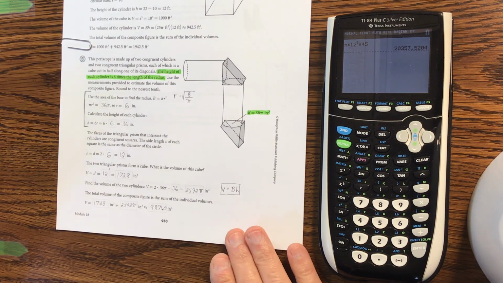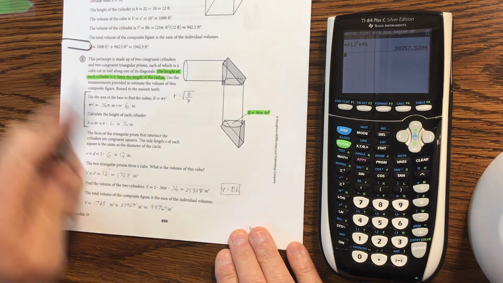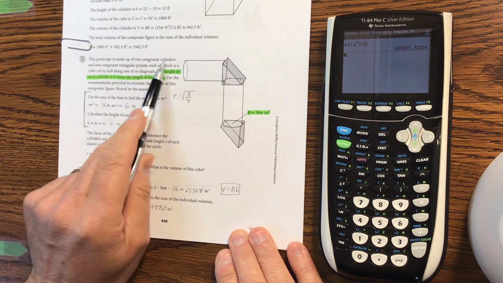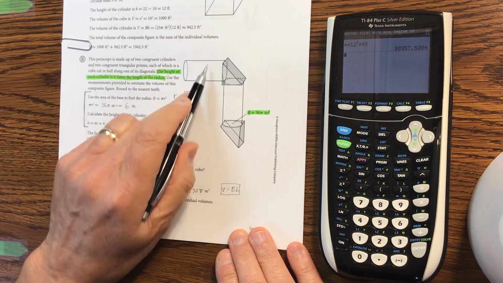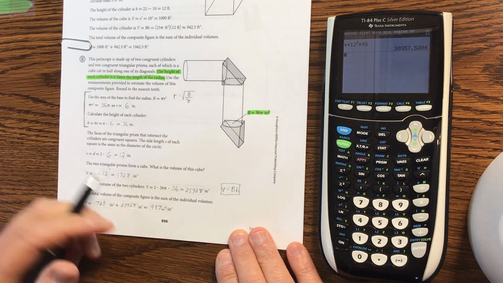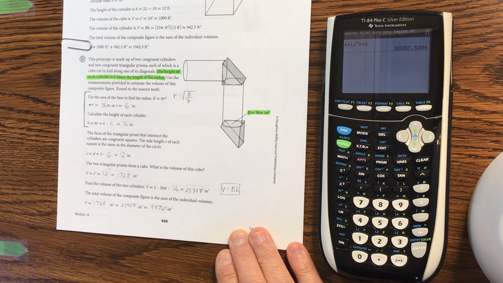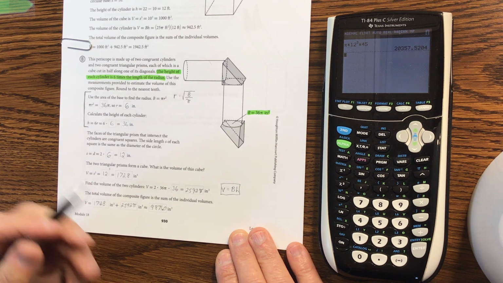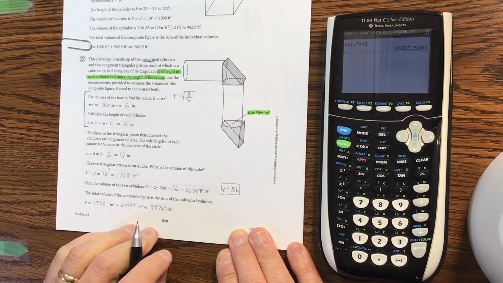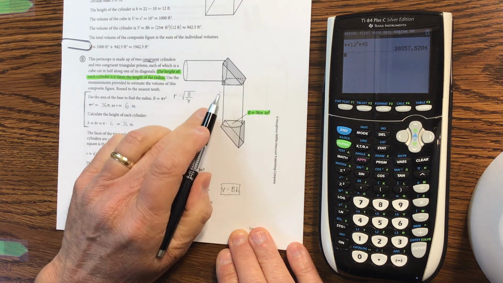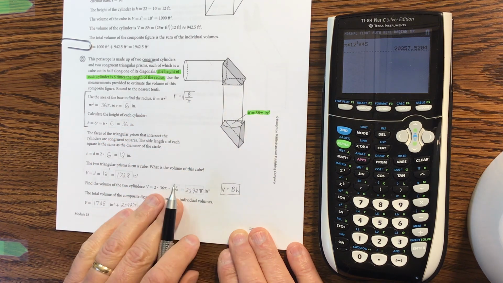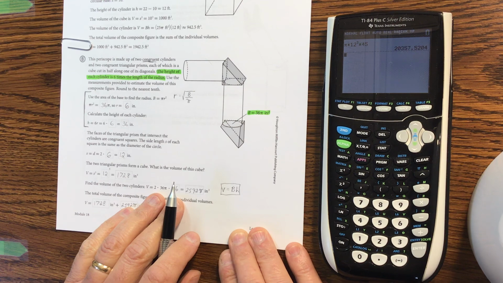Now, letter B is just an example of a picture of a periscope, which is made up of two congruent cylinders. Here's one cylinder, here's another cylinder. Again, going back to congruency, that means they have the same length and the same diameter. Congruent means they're the same. And we also have two congruent triangular prisms. So these two are congruent. That means they have the same length, the same width, and the same height.